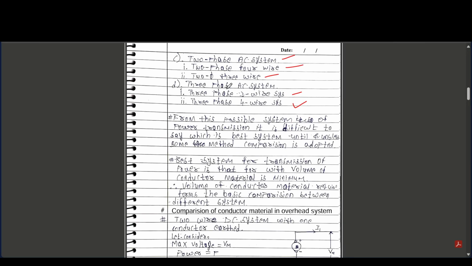Now there will be a question in your mind: how can we compare, or choose the right system for the transmission? For this possible system of power transmission, it is difficult to say which is the best system until and unless some comparison is made. The best system for transmission of power is that with the minimum volume of conductor.